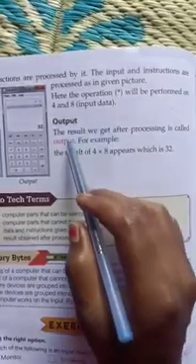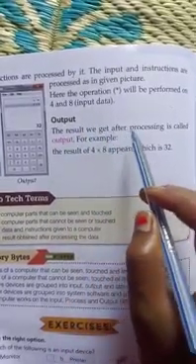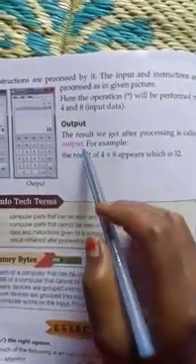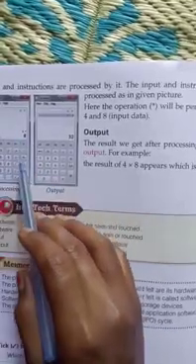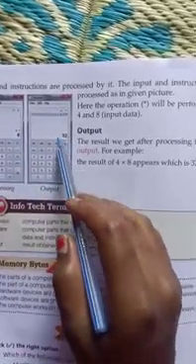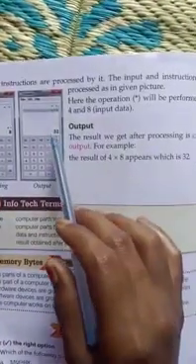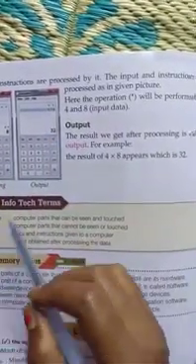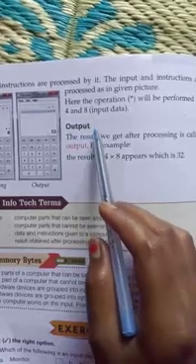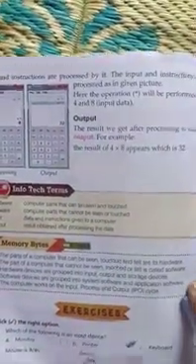Then output. The result we get after processing is called output. So here processing occurs, then we get the answer 32. So it is our output. The result we get after processing is called output.